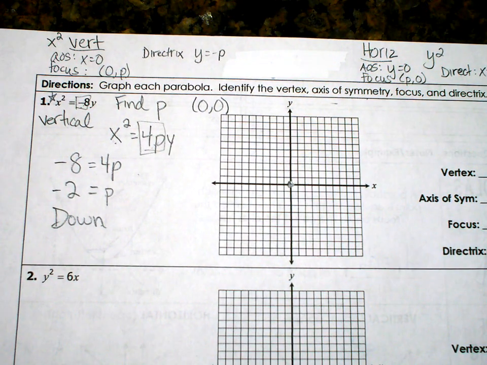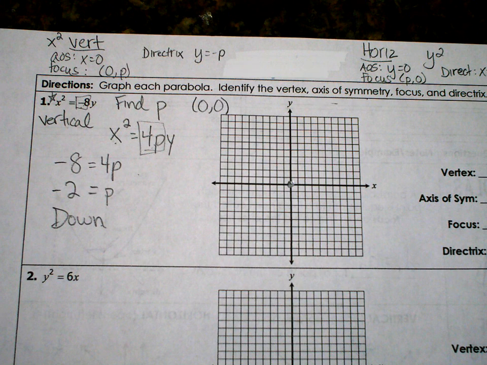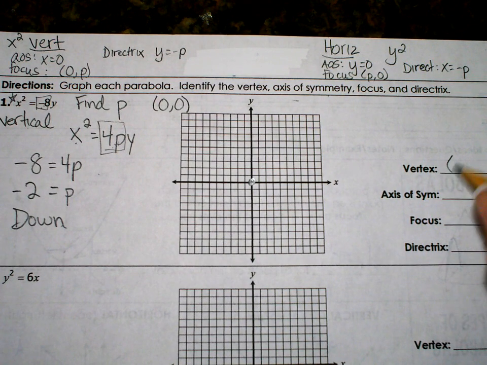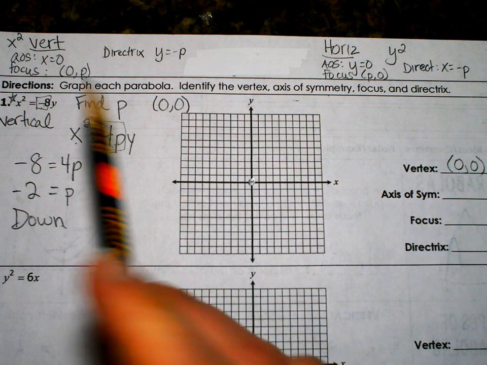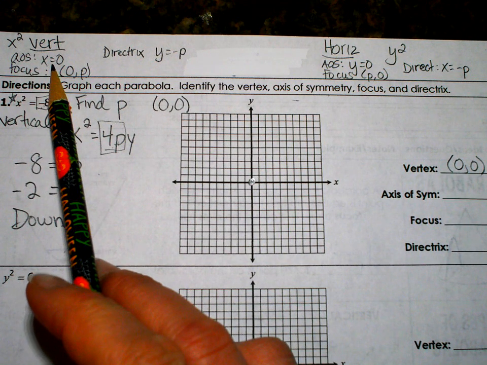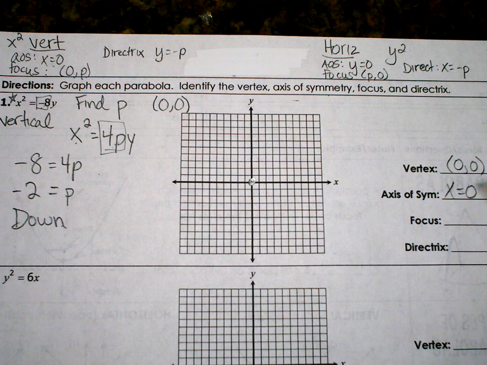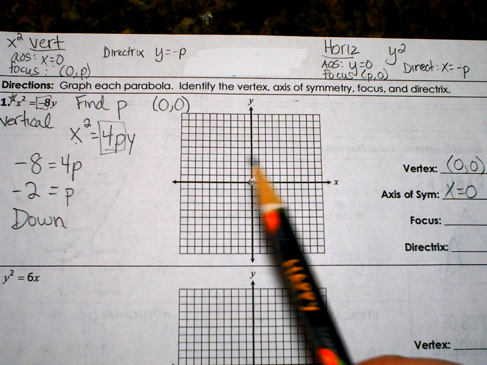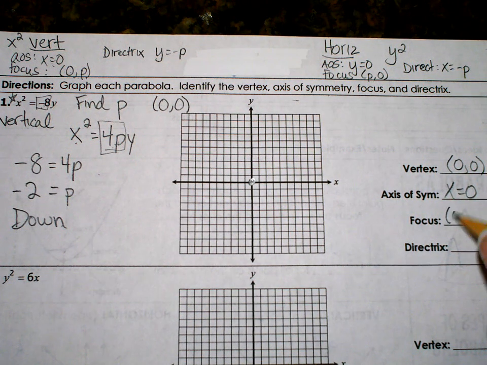And that means that my vertex, let's fill in what we know. My vertex is 0, 0. My axis of symmetry when I have a vertical is always x equals 0. My focus is 0 comma p. So p is -2. So it's going to be 0, -2.